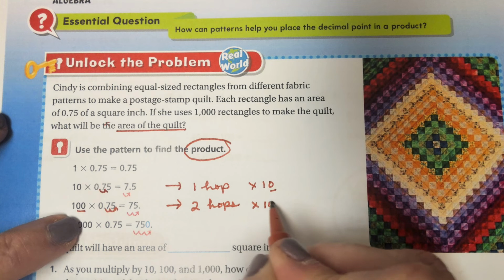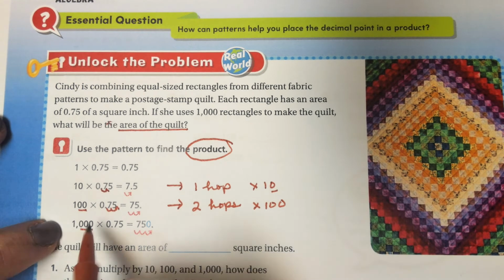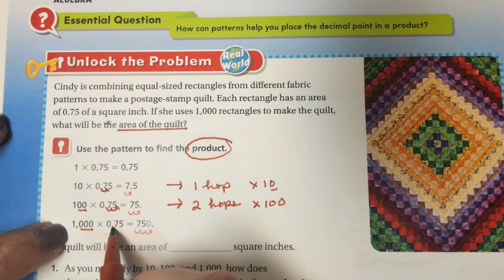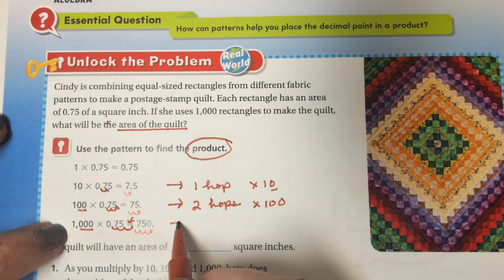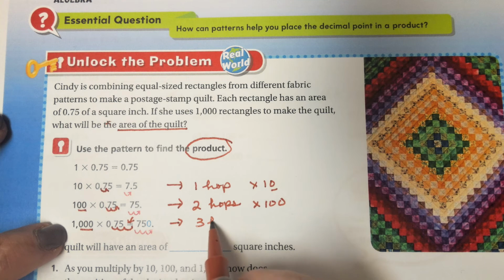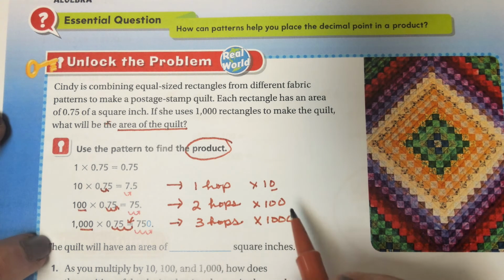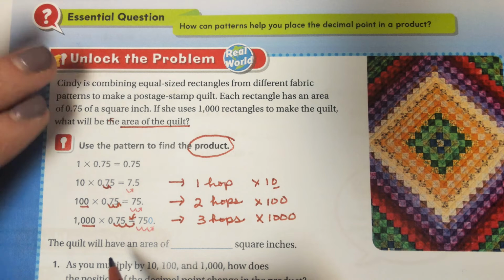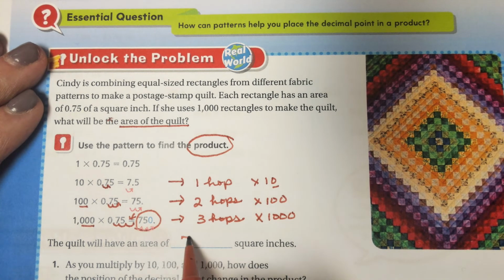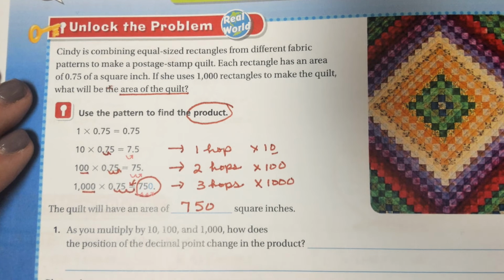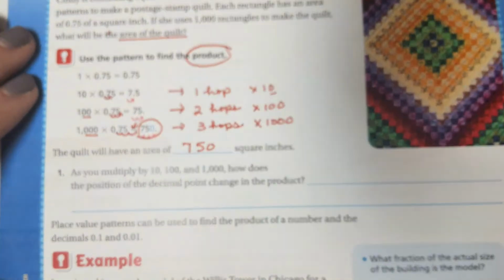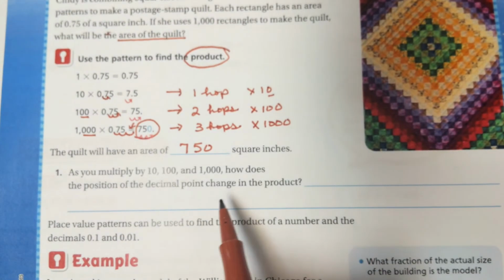And that's times 100. And I guess you guessed it, if I multiply by 1,000, I'm going 1, 2, 3 hops. Now notice that I don't have anything in that position. What did they put? A 0. So 3 hops would be times 1,000. Okay, so the quilt will have an area of 750 square inches.